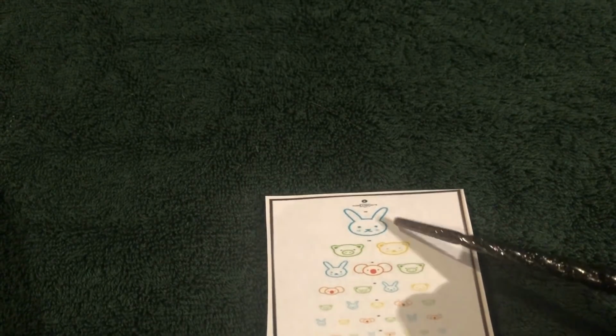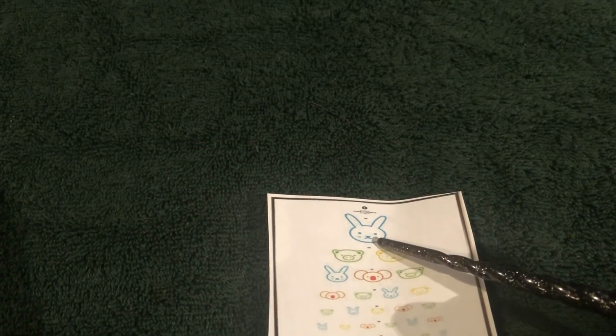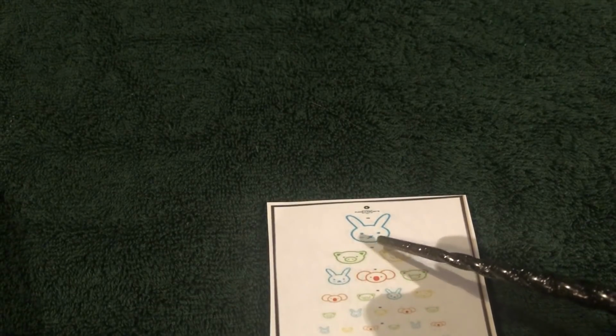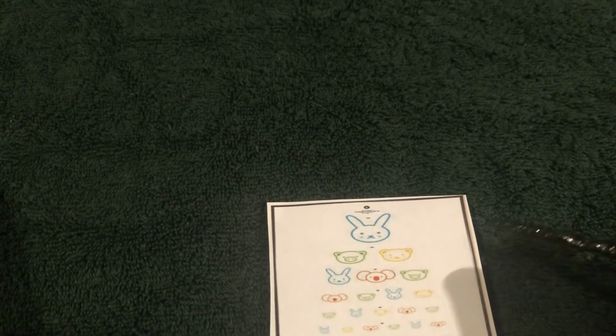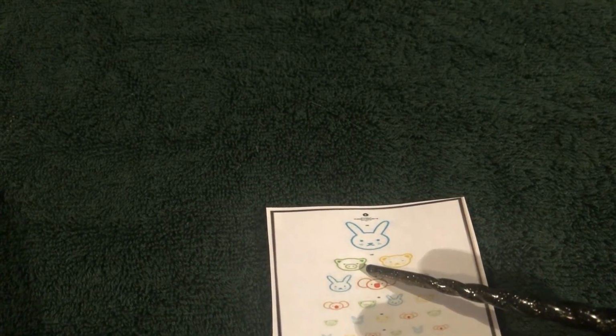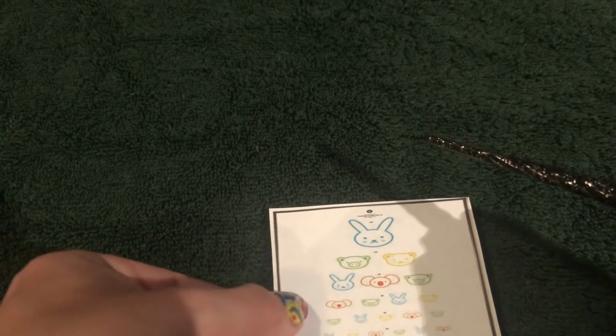This one? It's a bunny, yeah. And what color is this? Blue. Yes. So actually, when I point to the other ones, let's read out the type of animal and the color. So here is a blue bunny. And what's this one? It's a pig, yes, a green pig.